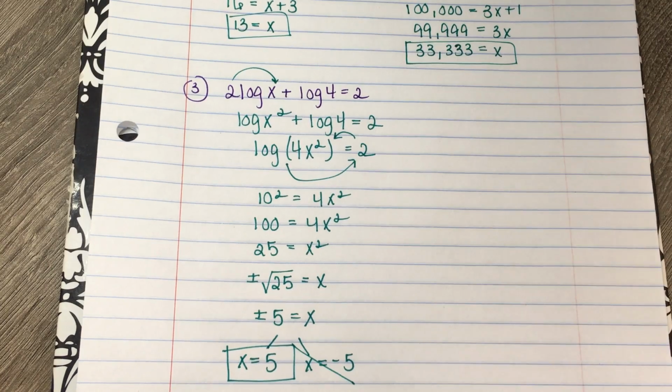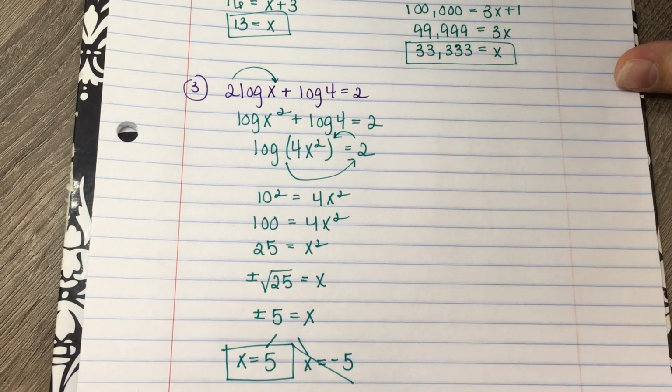An extraneous solution is an extra solution that arises kind of as a consequence for the algebraic steps that you are doing, but it is not an answer to the original problem.